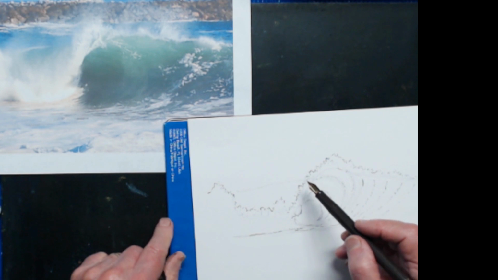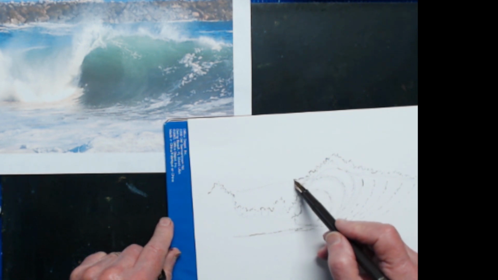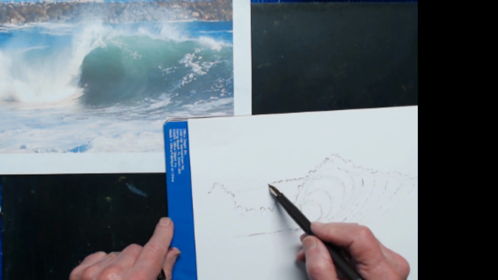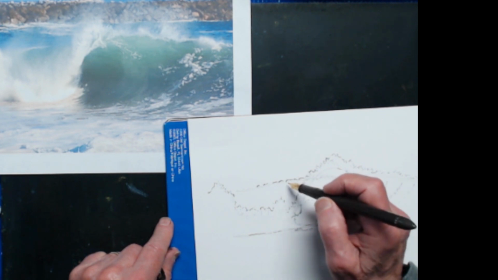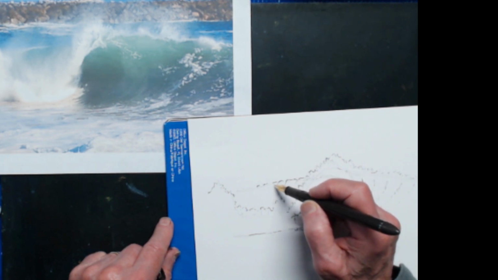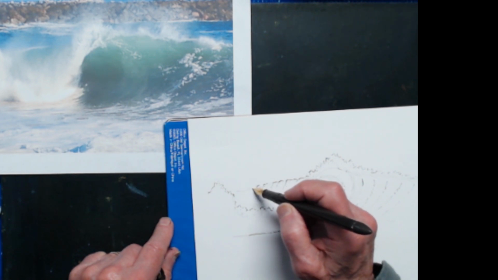I want to put that in. And this is where it's curving over, so I'll make little marks here, showing a little more action on the curve. And there'll be little lines and so forth, because the water's moving over here, coming down, it's crashing down.